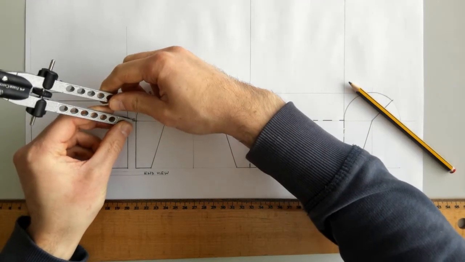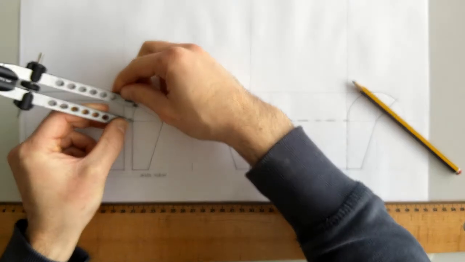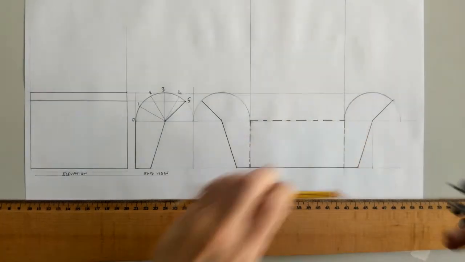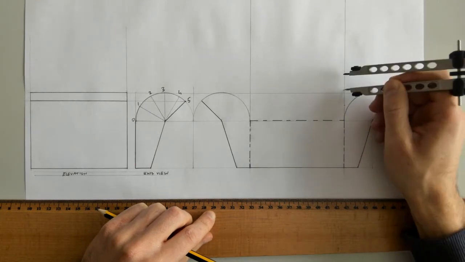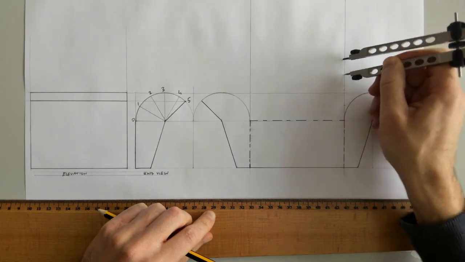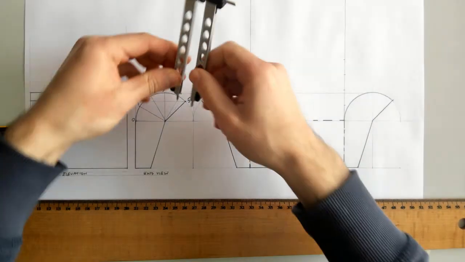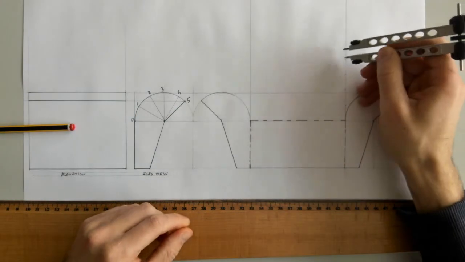So I'll just take the distance from 0 to 1 on my compass and step it out the correct number of times. So 0 to 1, 1 to 2, 2 to 3, 3 to 4, and then changing my last distance between 4 and 5 for the overhang at 45 degrees.